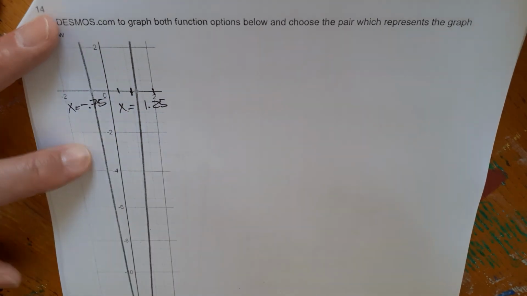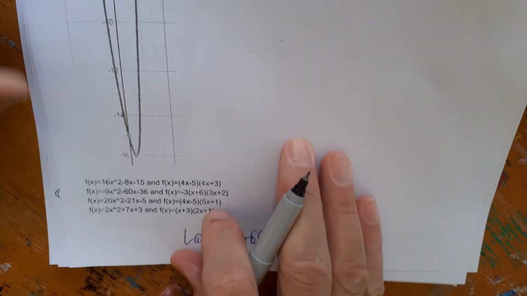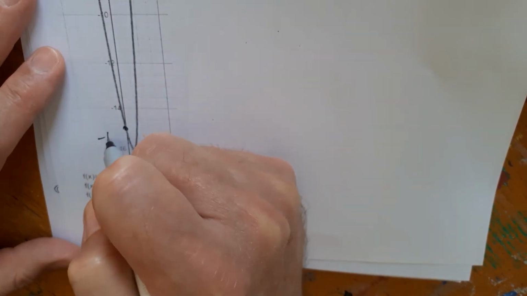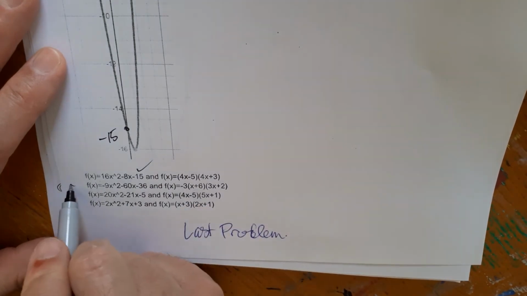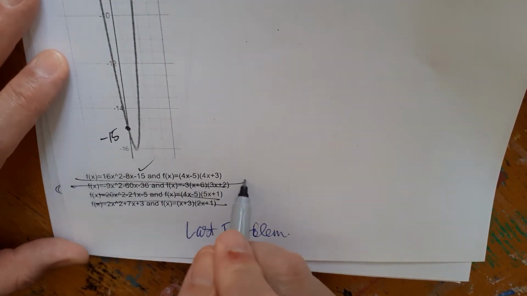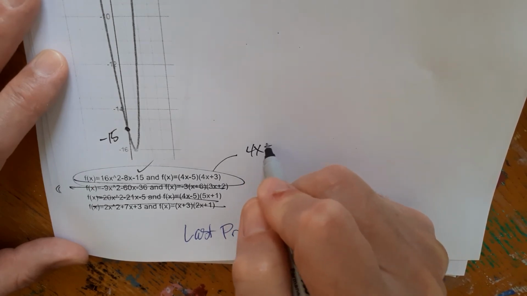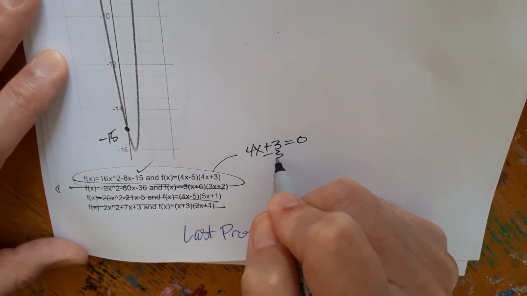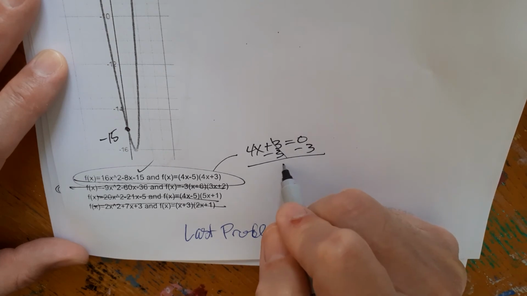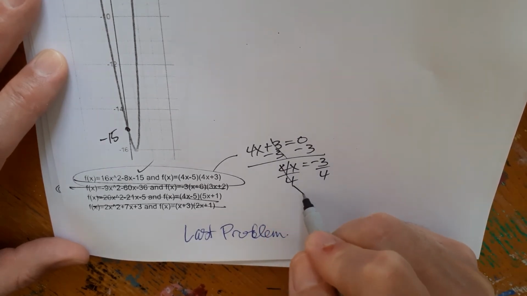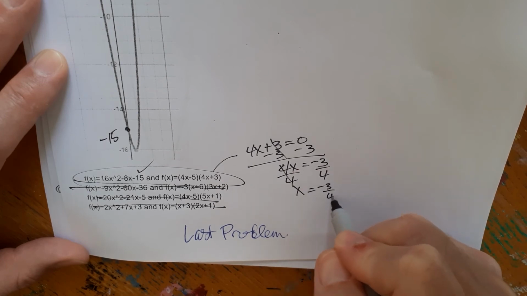I'm doing decimals, so it's probably going to come out a fraction. Where does it cross? It crosses negative 12, 14, 16, negative 15. Anything with a negative 15, I already got the right answer. Let's just look at these roots. 4x plus 3 equals 0, minus 3, minus 3. 4x equals minus 3, divided by 4, divided by 4. X equals minus 3/4.